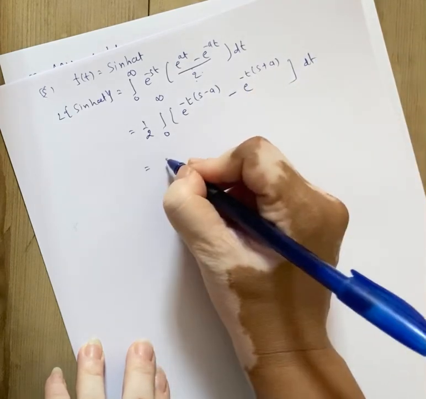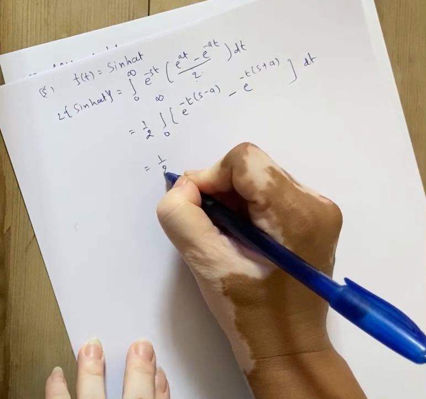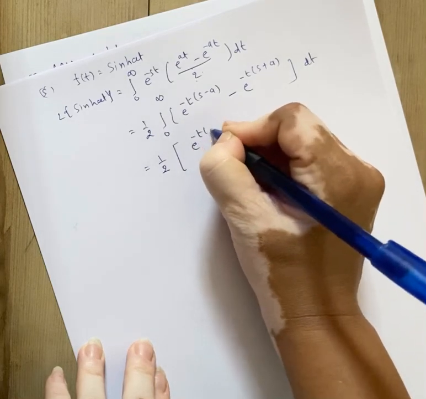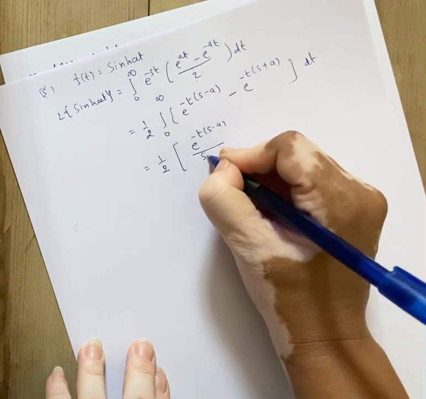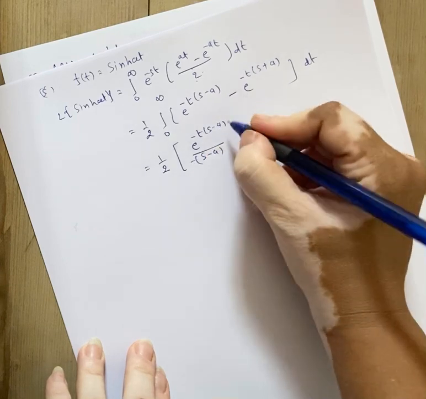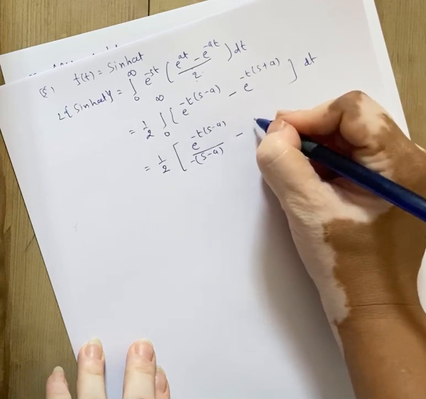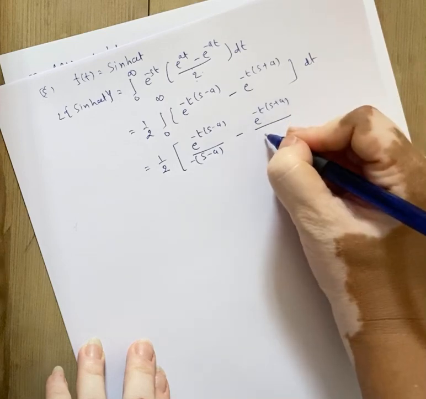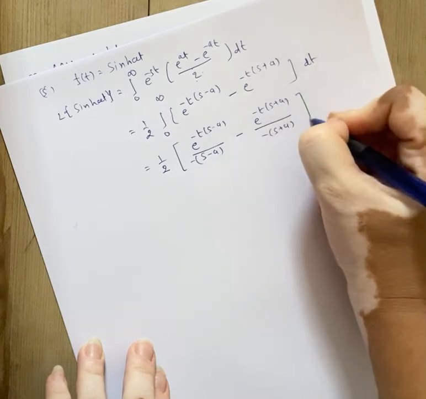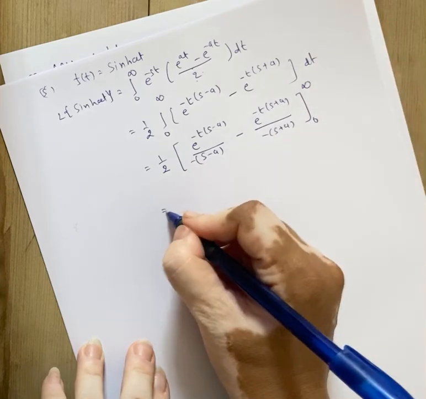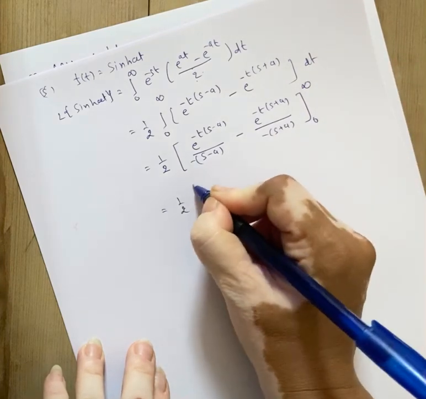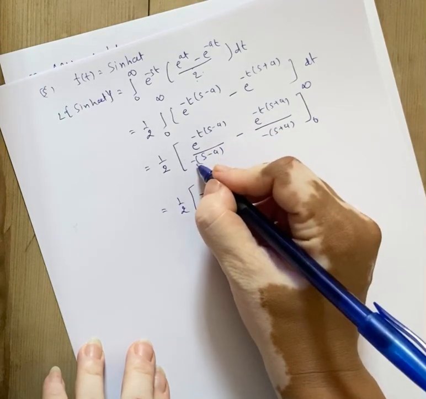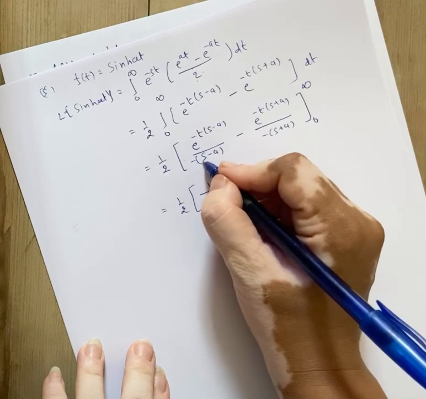Now the integration of both terms gives 1 by 2 times e raised to minus t(s minus a) over minus (s minus a), minus e raised to minus t(s plus a) over minus (s plus a), with limit 0 to infinity. Putting down the upper and lower limits, we get 1 upon s minus a minus 1 upon s plus a.